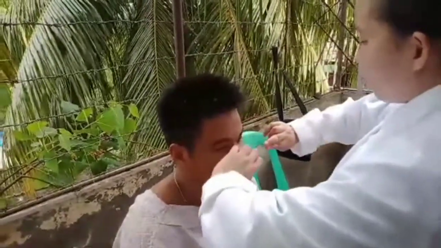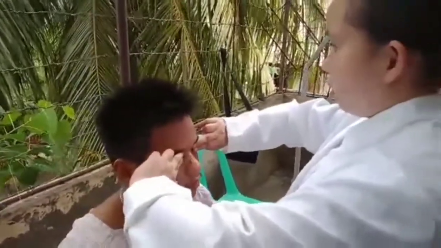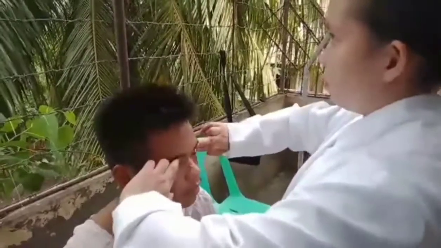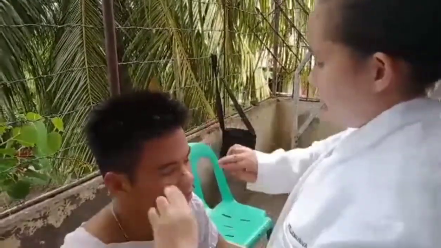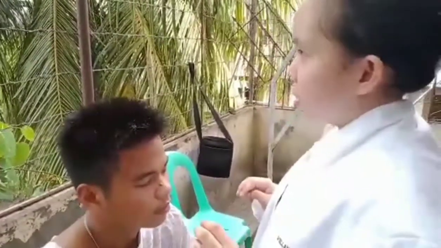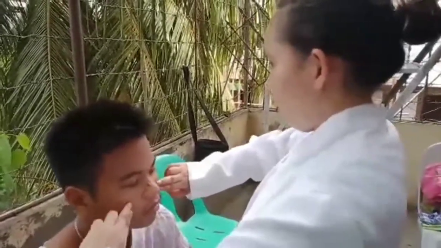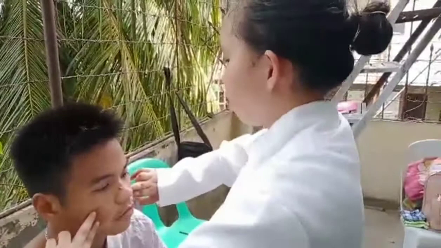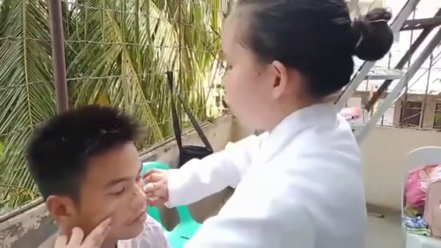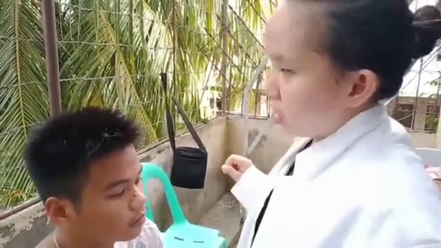Next, you will palpate the frontal and the maxillary sinuses. Frontal sinuses can be found above the eyelid of the patient. Ask the patient to close his eyes. Please close your eyes first, then palpate it. Then also palpate the maxillary sinuses, which can be found here in the cheek area, or the cheekbone area. When palpating the frontal and the maxillary sinuses, there shouldn't be pain or tenderness.